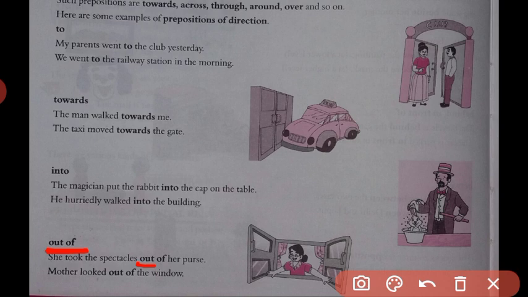See, my mother looked out of the window. From the window, mother is looking out of the window. See, in the first example we saw the spectacles out of the purse. Here mother looks out of the window. So both examples say "out of", which means a movement. Now let's move to study the further prepositions on the next page.